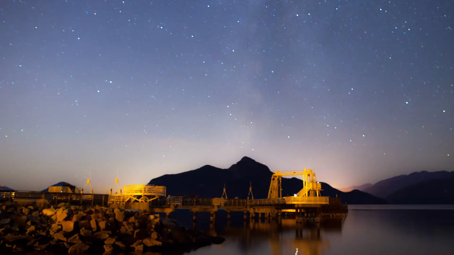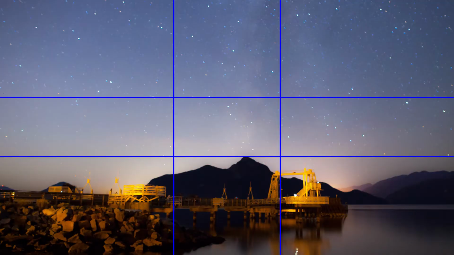frame. Here we've placed the horizon and the mountains inside the bottom third, allowing more of the image to be used to see the stars. We've also kept the brighter parts of the structure on either side of the center third.